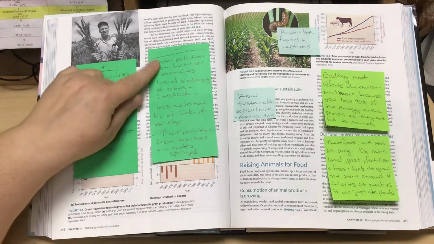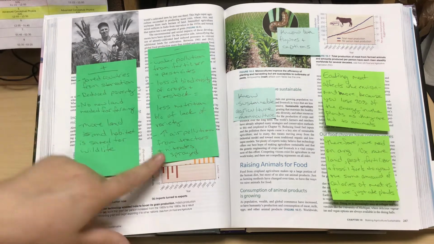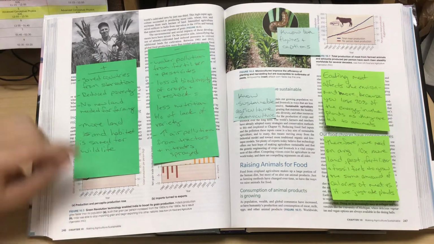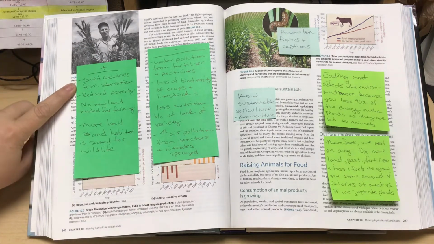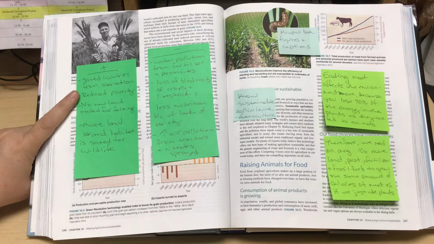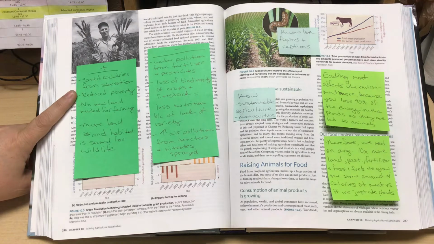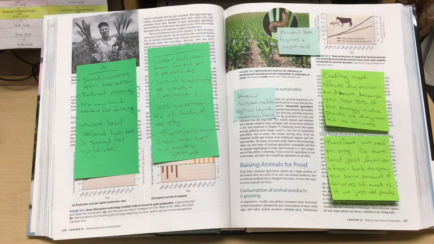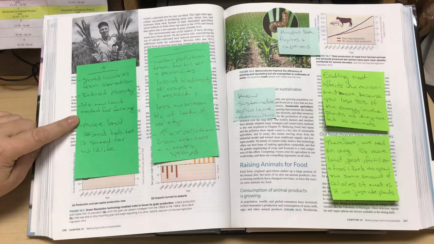But I have pluses and minuses, or benefits and drawbacks, to the Green Revolution. One is that it did save countries from starvation. Countries like India, where the population was growing and they couldn't grow enough food to feed them, it saved millions of people's lives. It reduced poverty. People were able to grow enough crops to where they were actually able to sell them at a profit. No new land was needed for farming because they were increasing the yield.